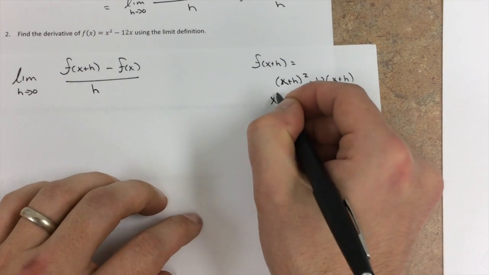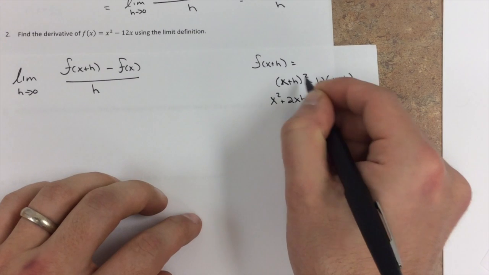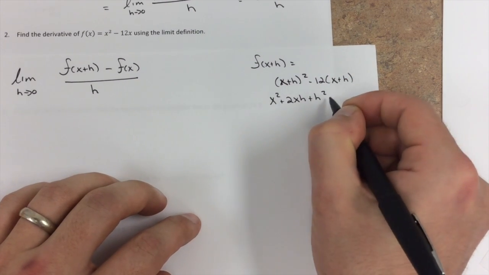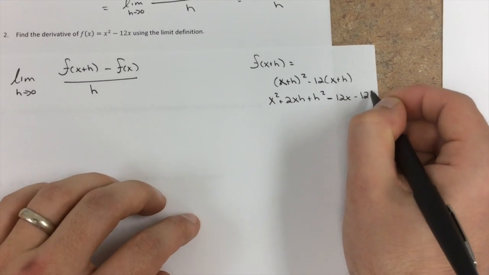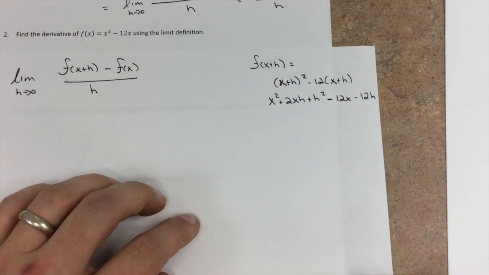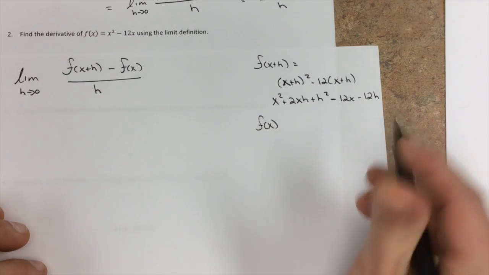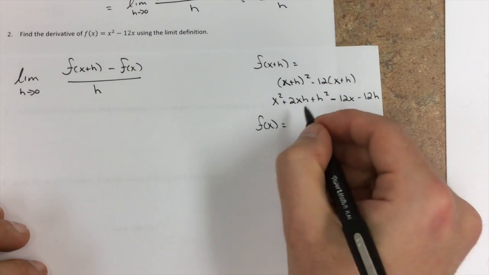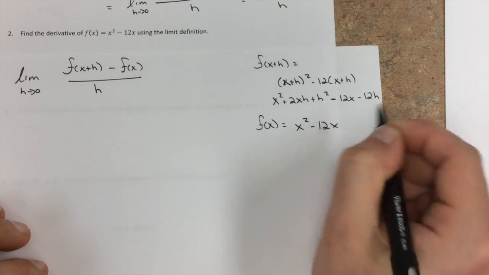Distribute, we get x squared plus, multiply the 2 and double it, 2xh plus h squared minus 12x minus 12h. Okay, and then just to be helpful, what is our f of x? F of x is x squared minus 12x.